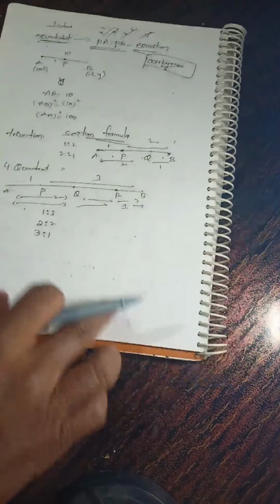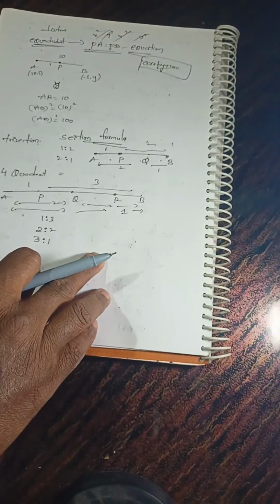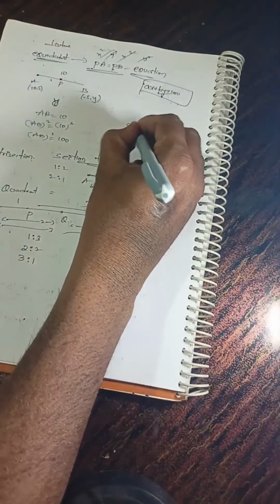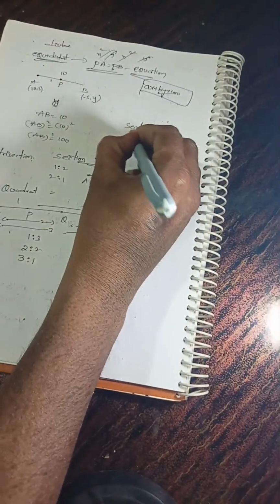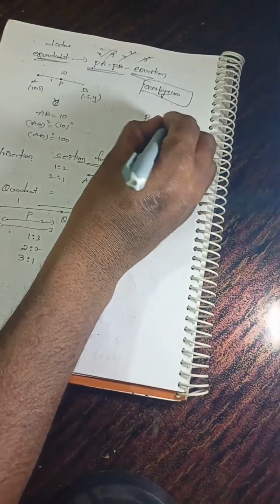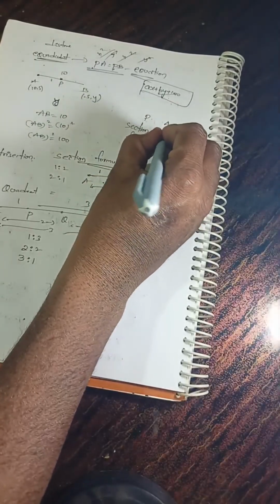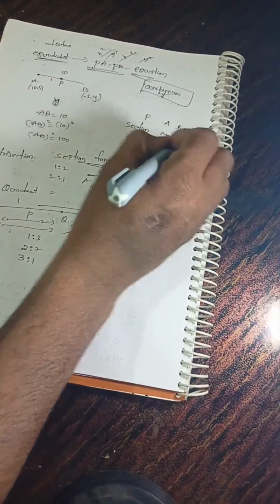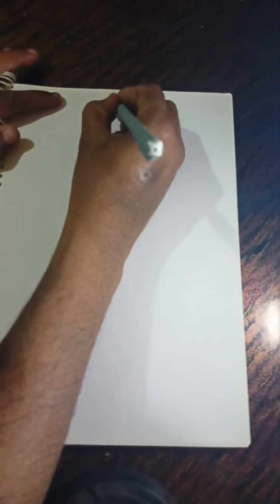Yeah, so like this you are going to solve the problem. Section formula question is compulsory. He will give point A and point B, then he will tell you to find the ratio m1 is to m2. And the next chapter is trigonometry. So I think you know trigonometry.